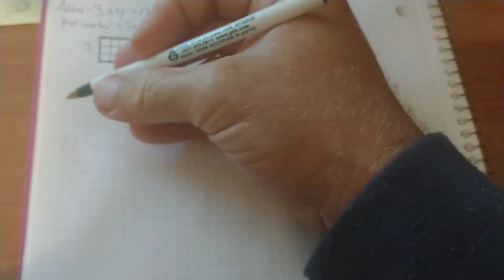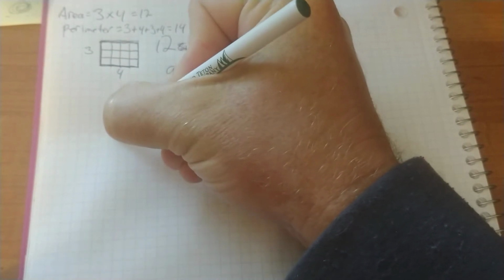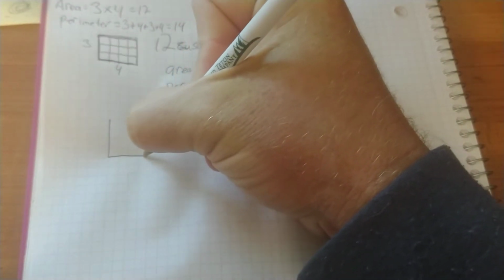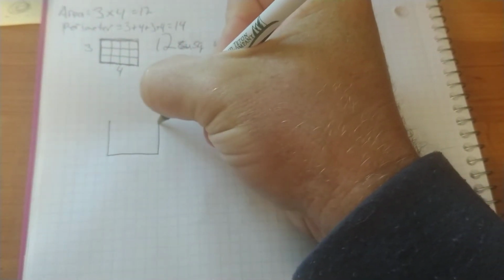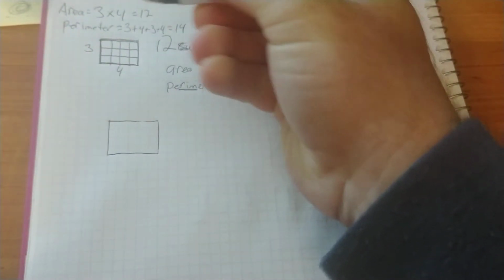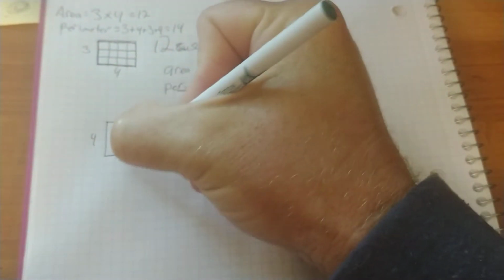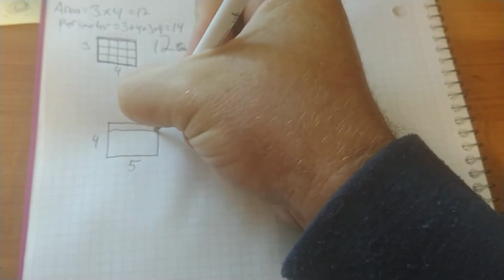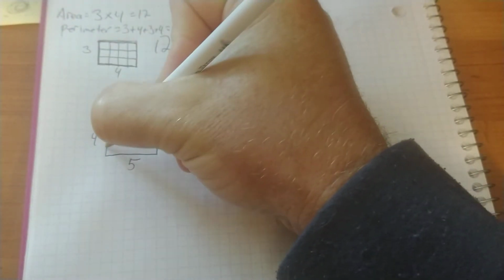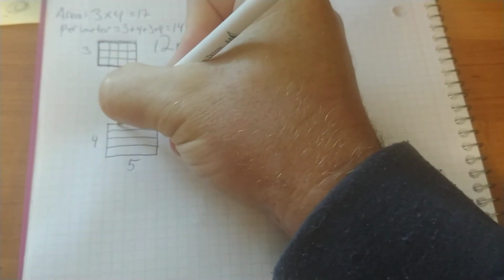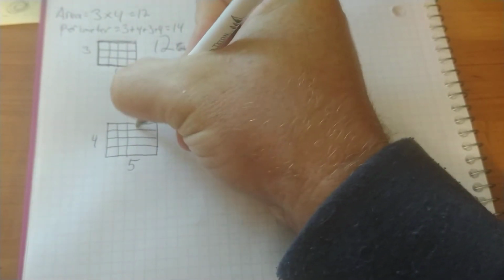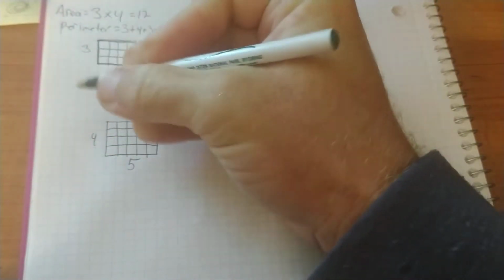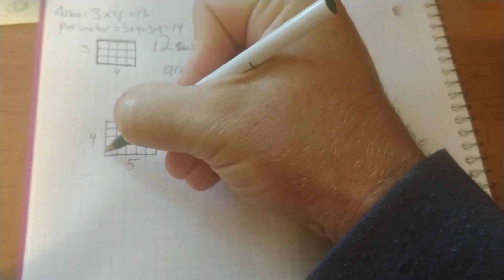All right, another one with whole numbers. If I had a box that was 4 times 5, or a rectangle, I should say. This side's 4, that side's 5. And then just in case you can't see the lines, let me draw them in. So I have 4 going across one side, I got 5 going across the other.